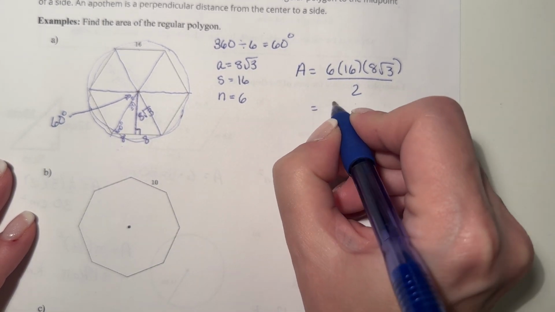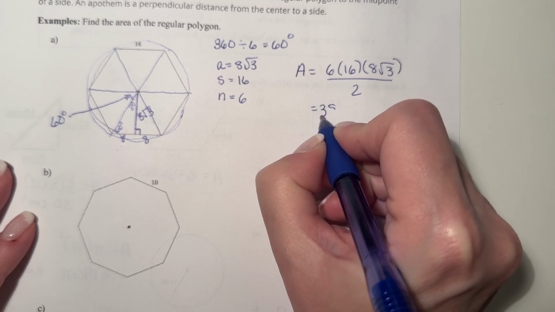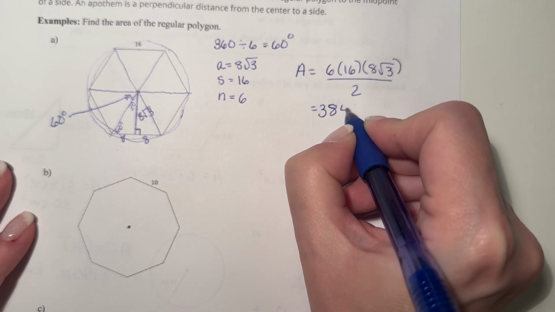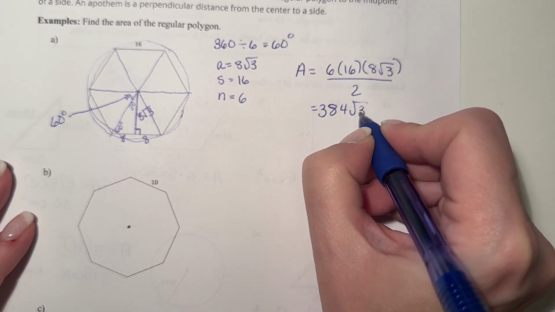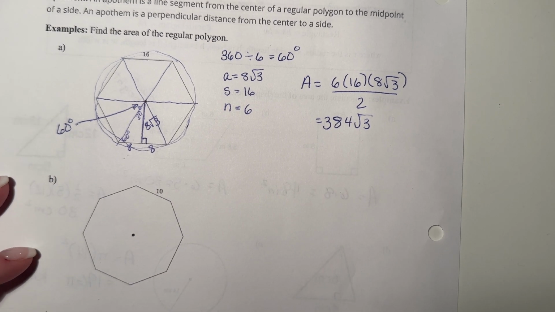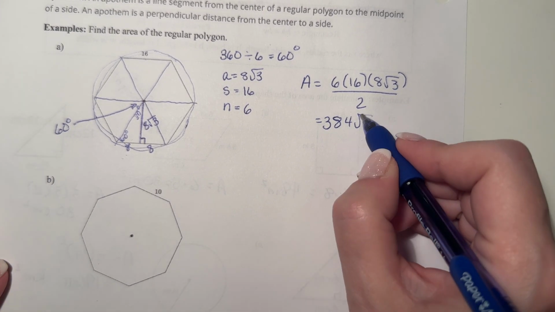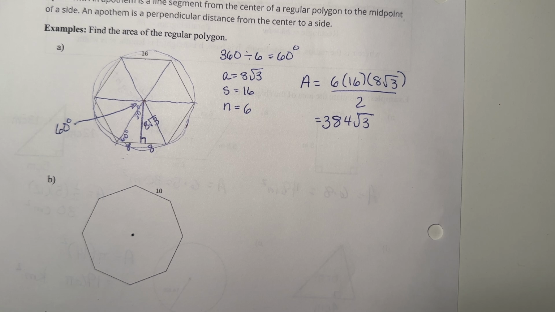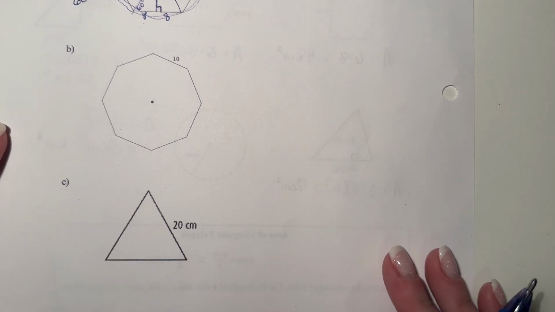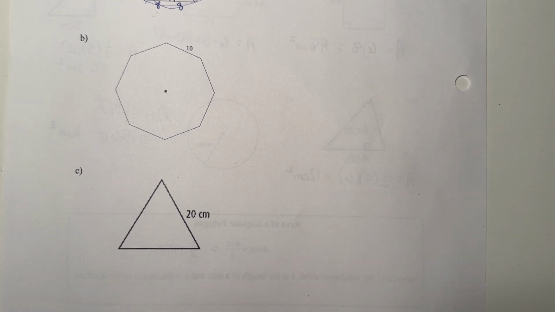And that is going to give me 384 square roots of 3. There are no units on this, so I do not put any units. But that is the area of your regular polygon when you have a 60-degree angle, which forms a 30, 60, 90. Okay, let's try one where it doesn't form a nice 30, 60, 90.